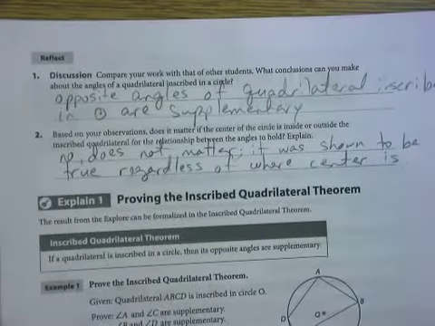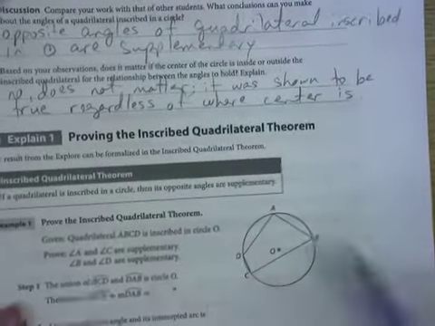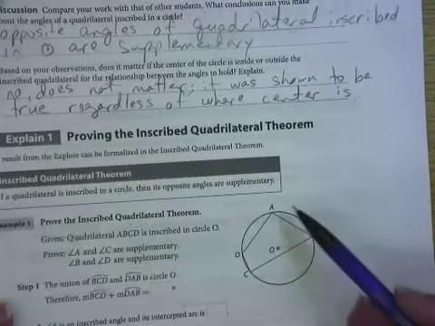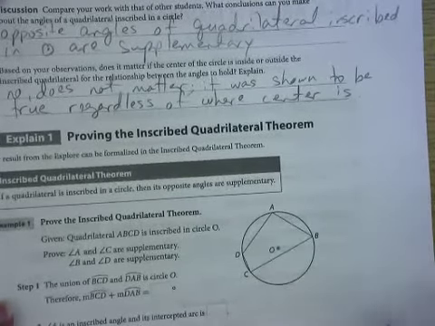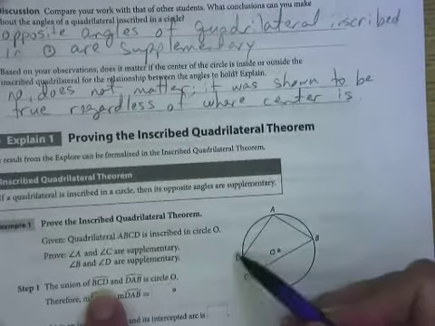So here it is as a theorem. If a quadrilateral is inscribed in a circle, then its opposite angles are supplementary. So let's prove that. I'm given that I have a quadrilateral inscribed in the circle. I'm trying to prove that angles A and C are supplementary and B and D are supplementary.